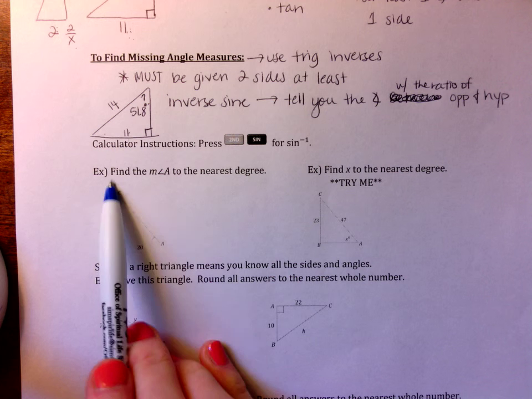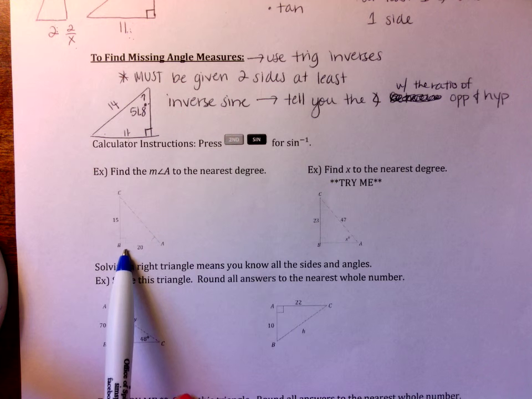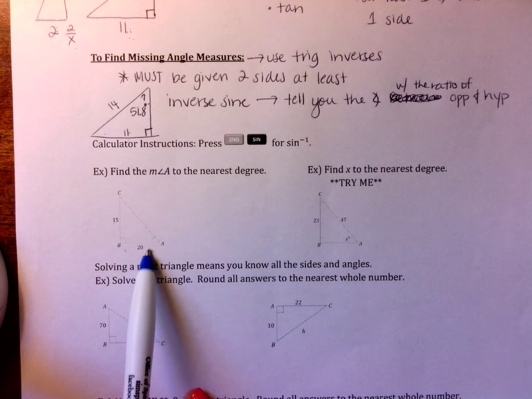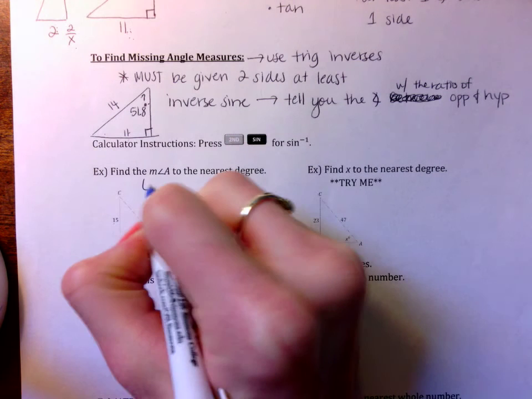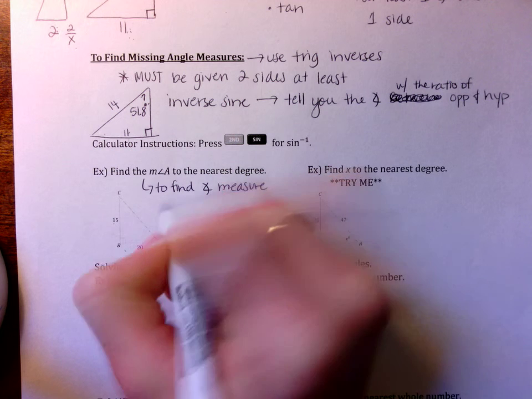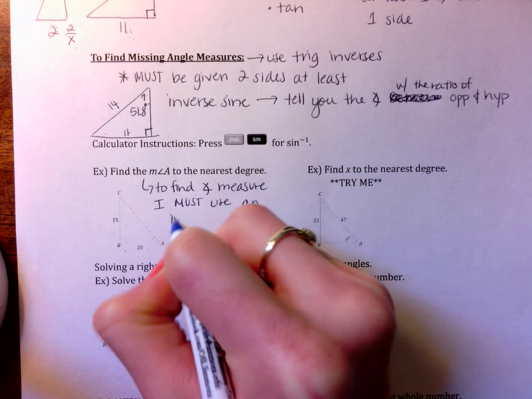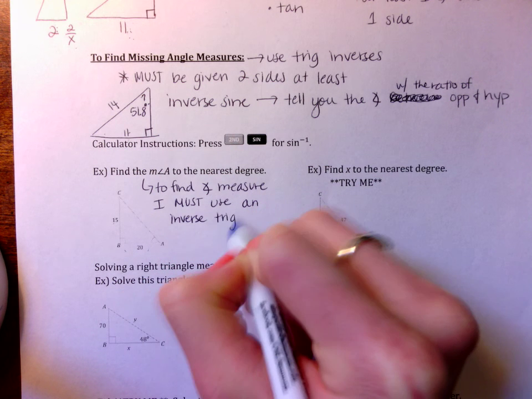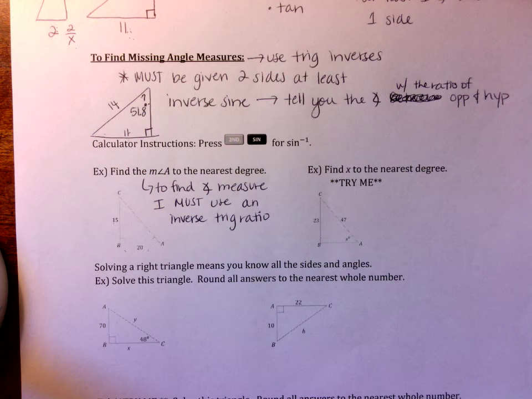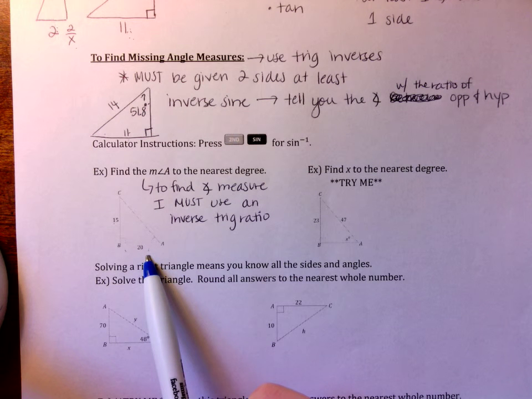This question says, find the measure of angle A. So immediately, if I have my right triangle and I have two sides, I know that to find an angle measure, I must use an inverse trig ratio. It's simply how your calculator is reading it. Is it reading it as a normal trig ratio, which is comparing two sides, or is it reading it as what is the angle if I know my two sides and how they compare, how they relate to one another?